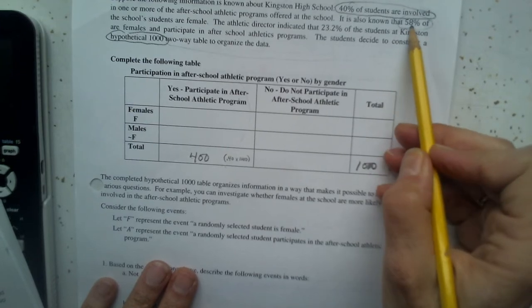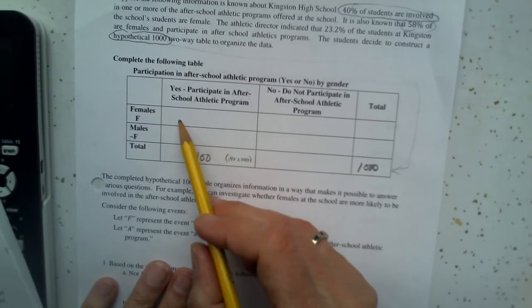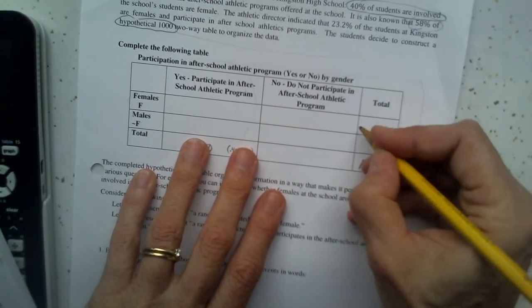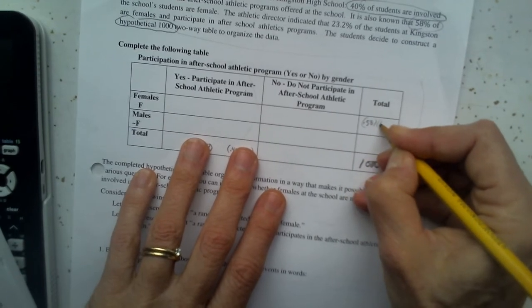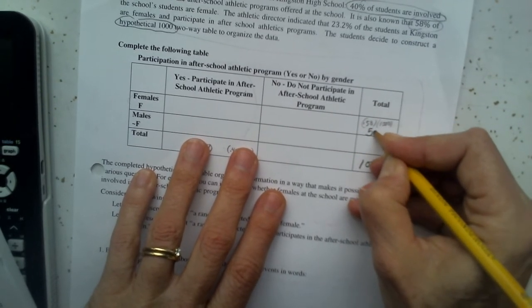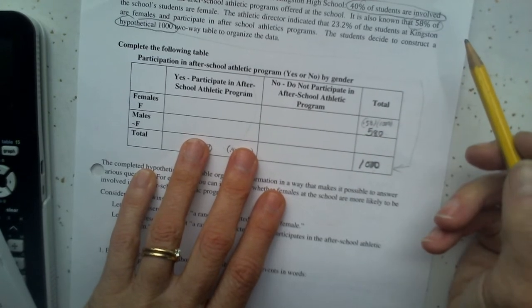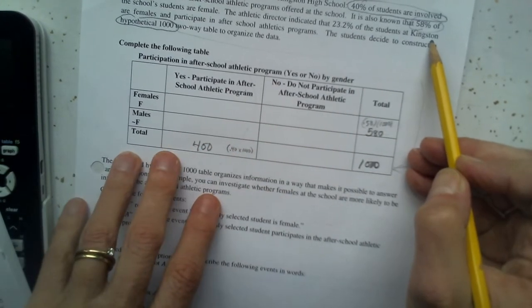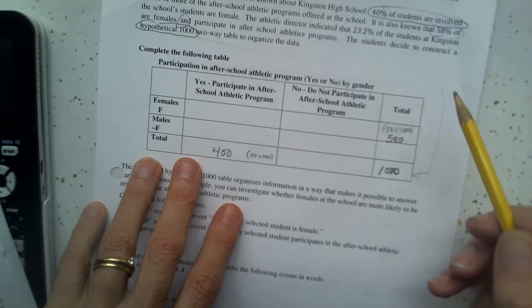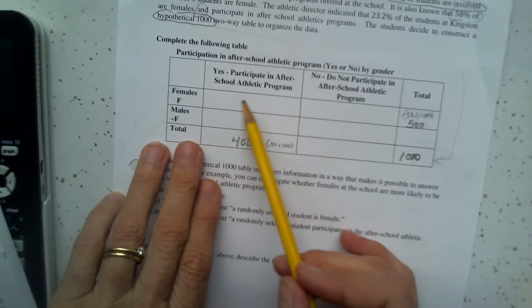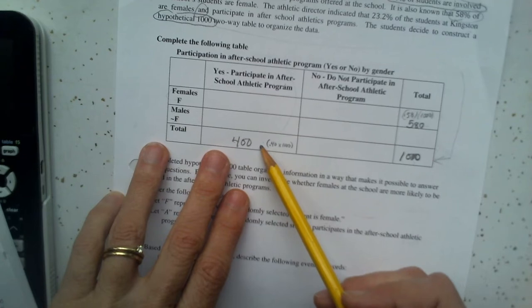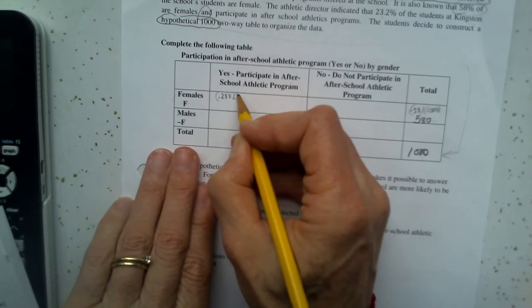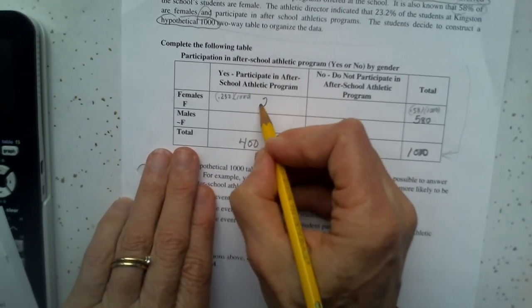It's also known that 58% of the students are girls. So we are only looking at the row that has females. So if 58%, we can say, oh, 58% times the 1,000 people in Kingston High School, that must be 580 students are girls. And then the athletic director said 23.2% of the students in Kingston High School are females, and they participate in after-school sports. So here's the female row. Here's the after-school sports row. If it's 23.2%, we can multiply 0.232 times the 1,000 people in the high school, which will give you 232.